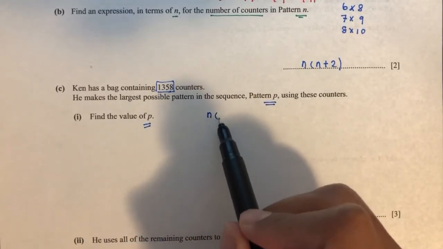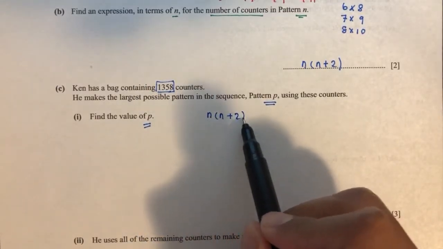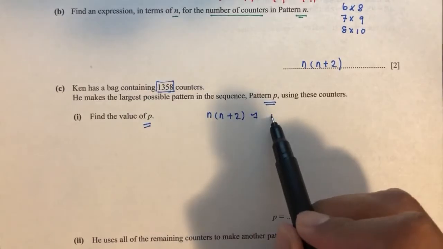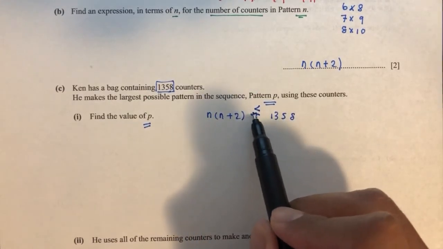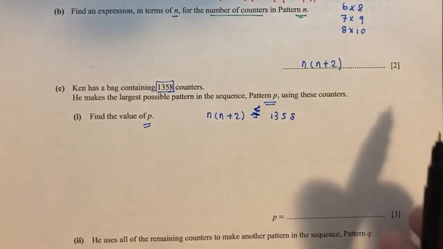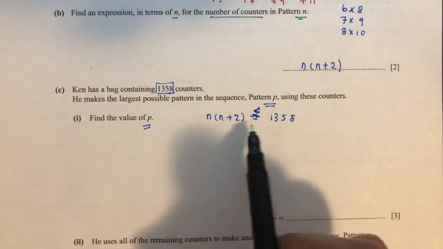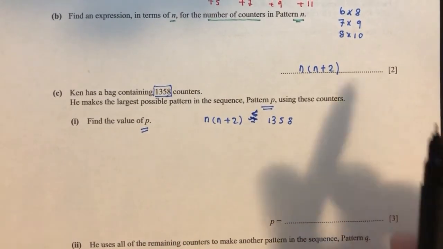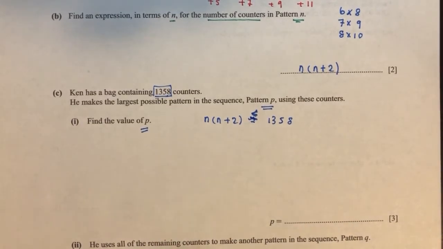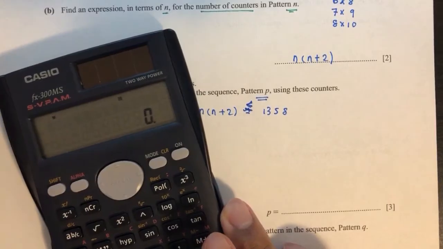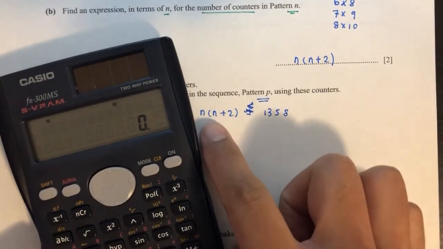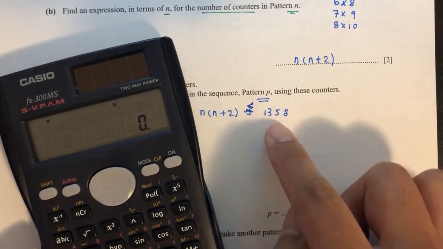So you have to find the value of n that will be closest to 1358. It will need to be less than or equal to this value. So what n can you use here? You can try using your calculator to find the possible values that will go here. So what two numbers which have a difference of 2 can multiply to get this?